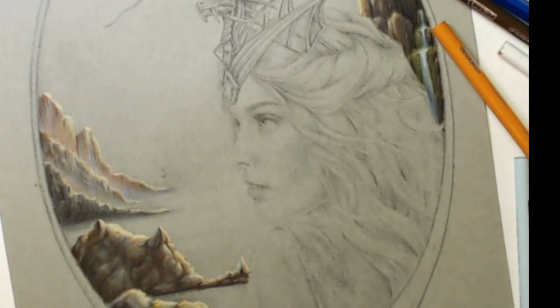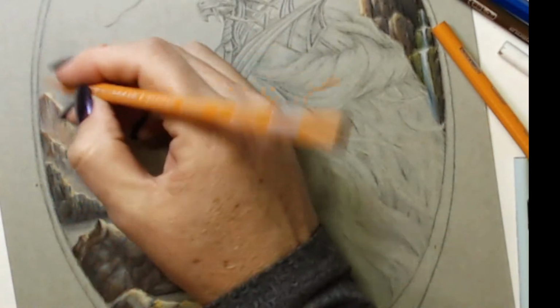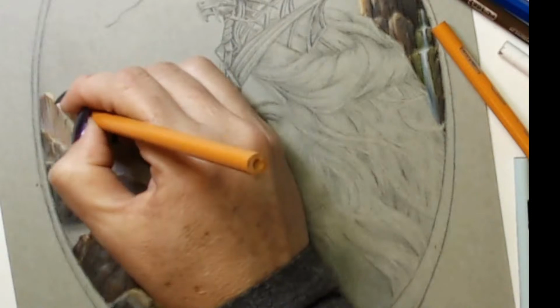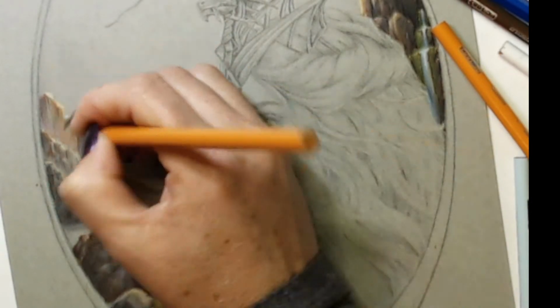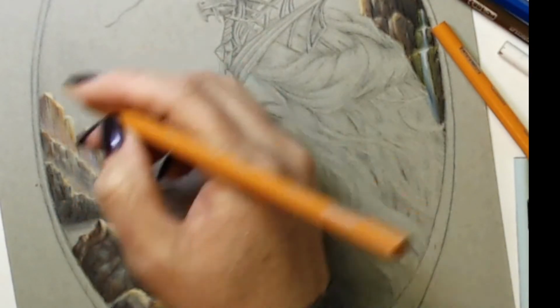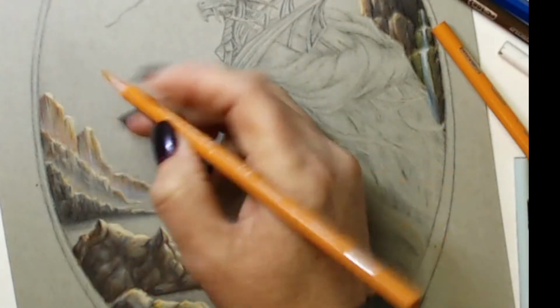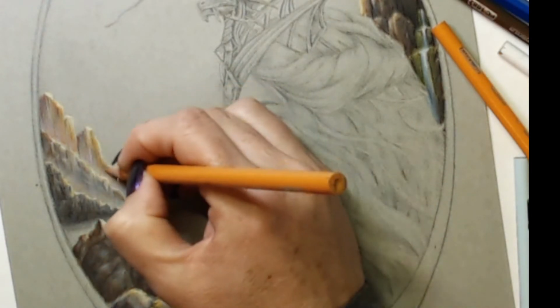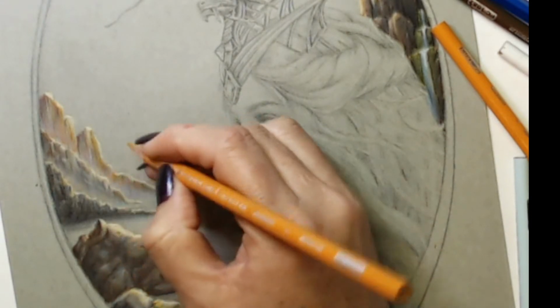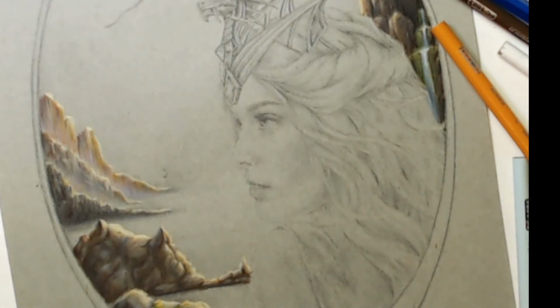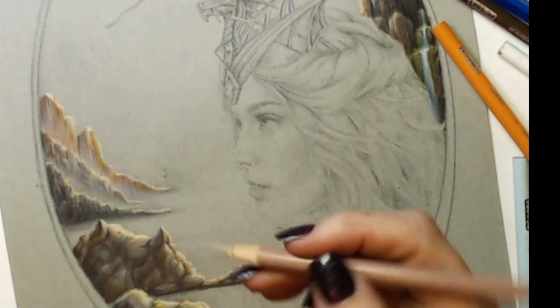Then goldenrod. Then we're going to go in with Beige Sienna.